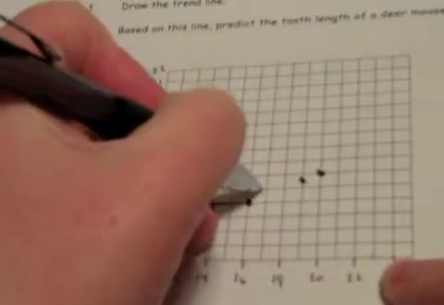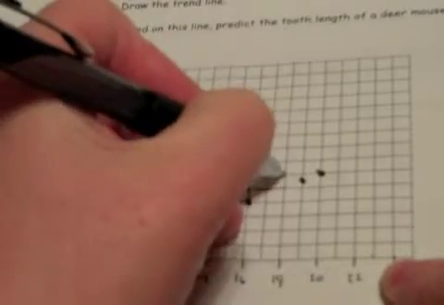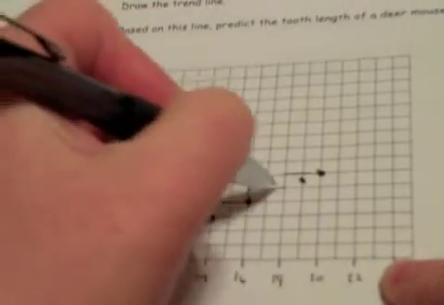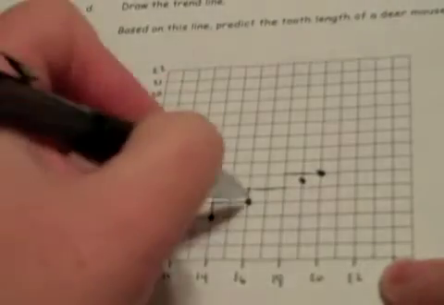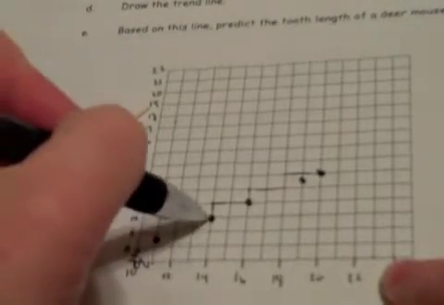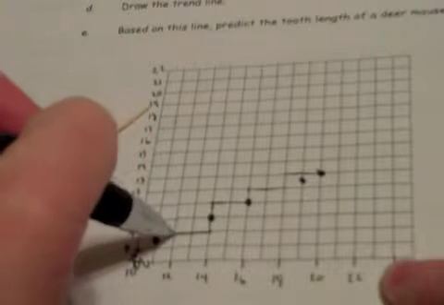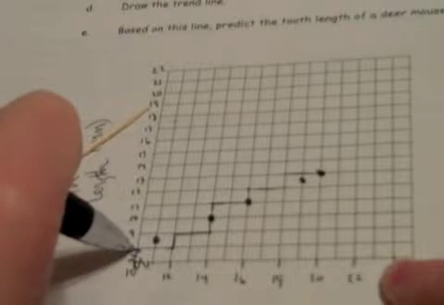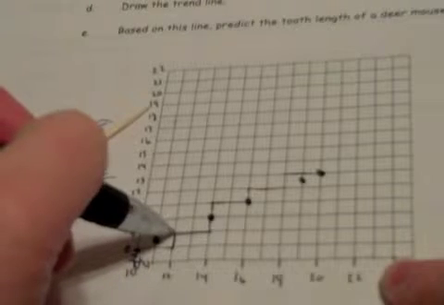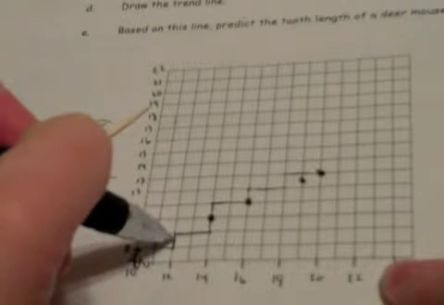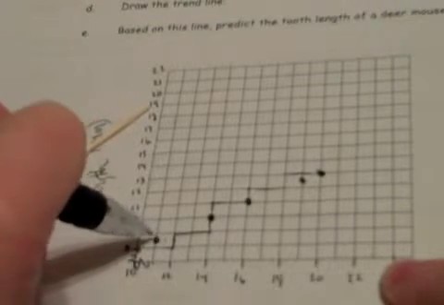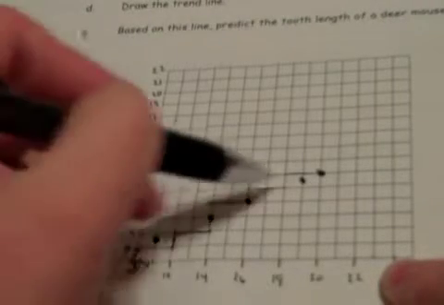So if I go up 1 and over 2 again, there's a nice correlation between those 3 points. If I go down 1 and back 2, down 1 and back 2, down half of 1 and over 2 halves. Yeah, look at that. They all lie in a nice straight line.